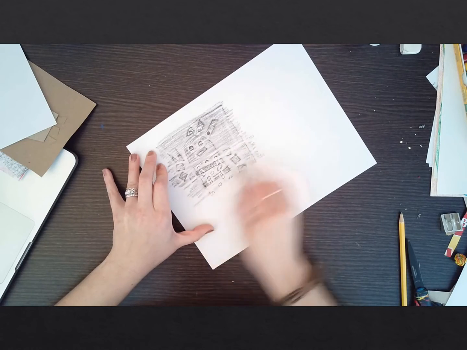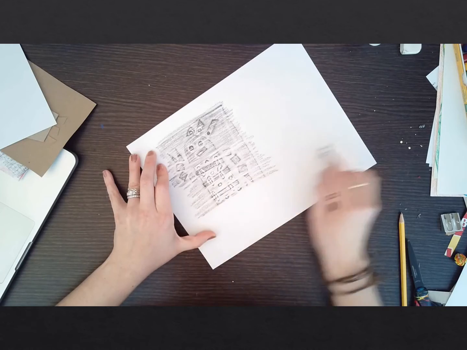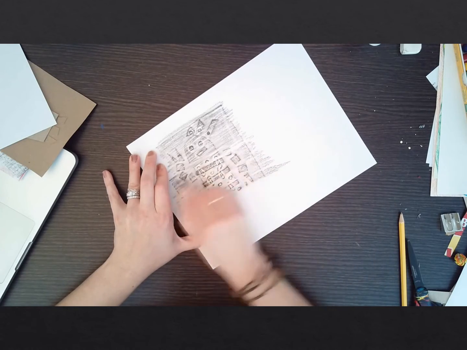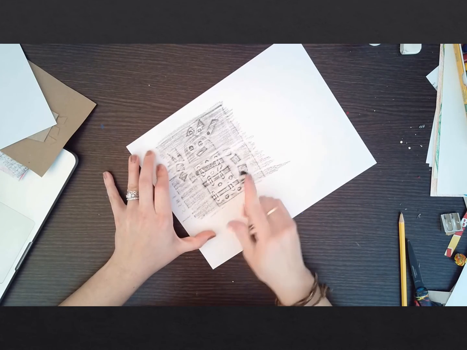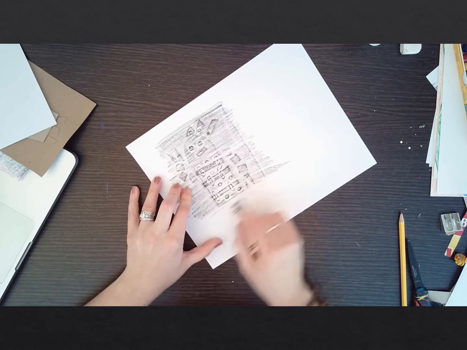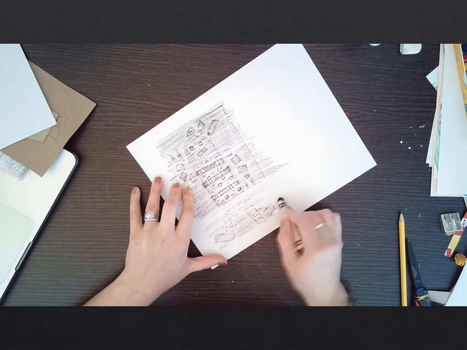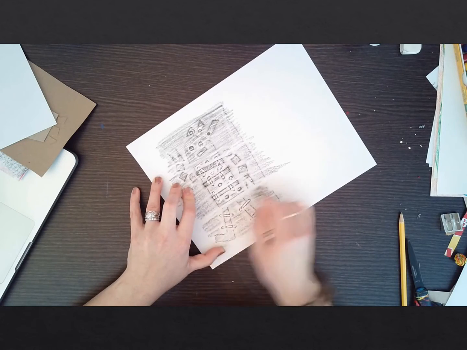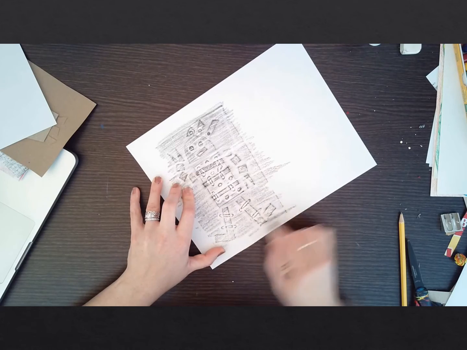So I'm going over the whole picture in big motions all the way across. I'm not pushing super hard because if I push too hard then it's just going to be one big black blob. I'm going to move my hands down a little bit. It can be kind of tricky once you first start, but you'll get the hang of it. And it's actually better not to have really pointy crayons.